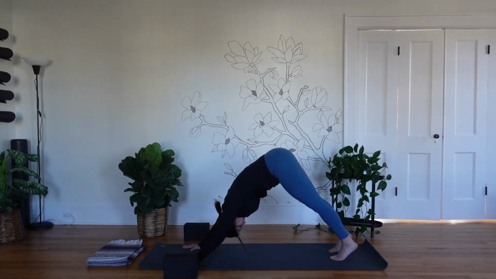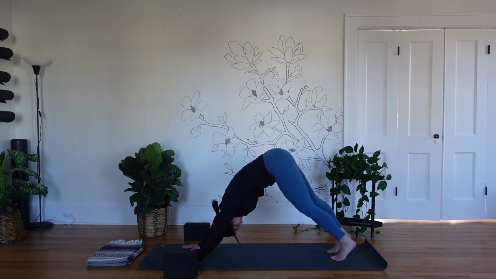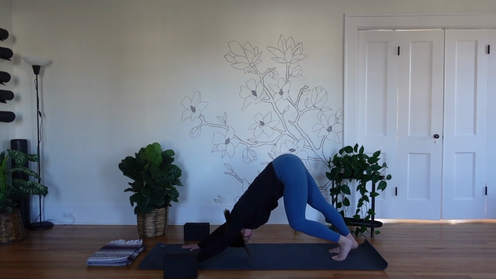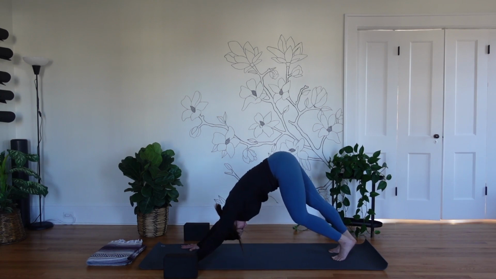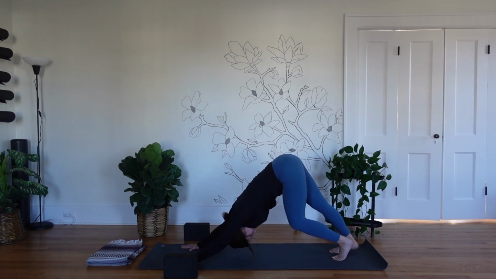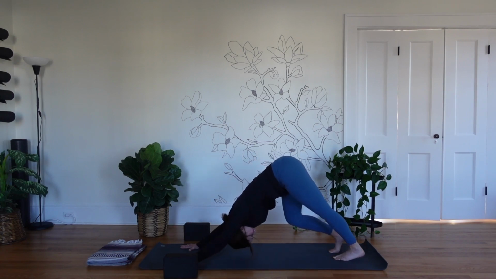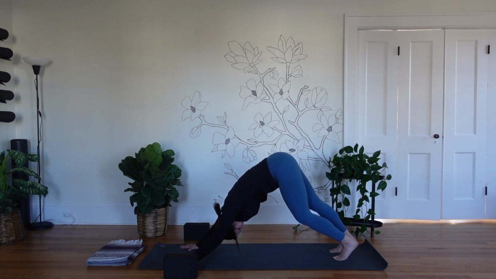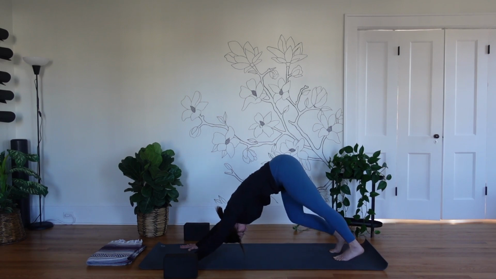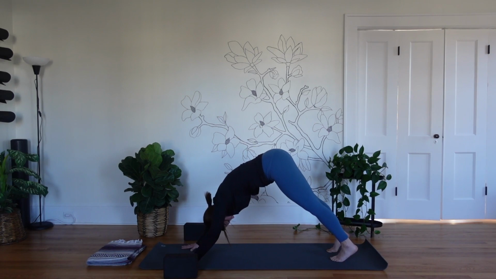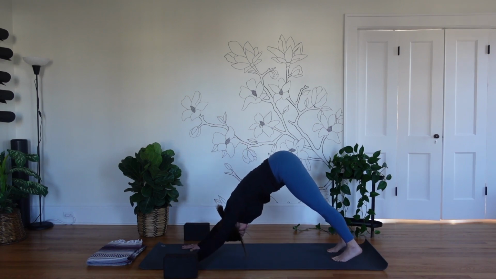Take a few rounds of breath to release. Consider pedaling your feet or press strongly through one heel as you bend the opposite knee, softening your heart a little closer to your thigh. Alternate side to side. Find symmetry and balance within the actions you're choosing. And after you've taken what you need, settle into stillness. Stillness in your body, stillness in your mind.